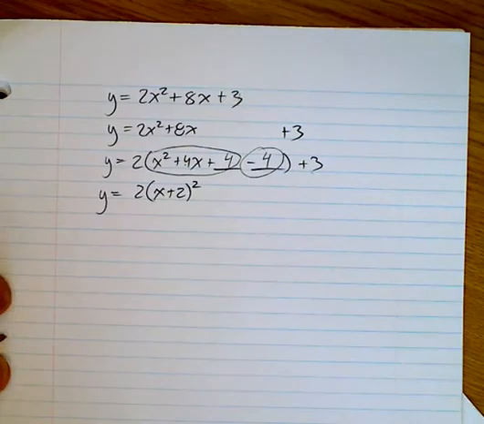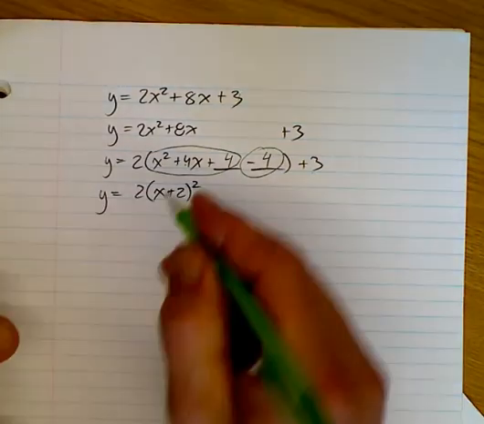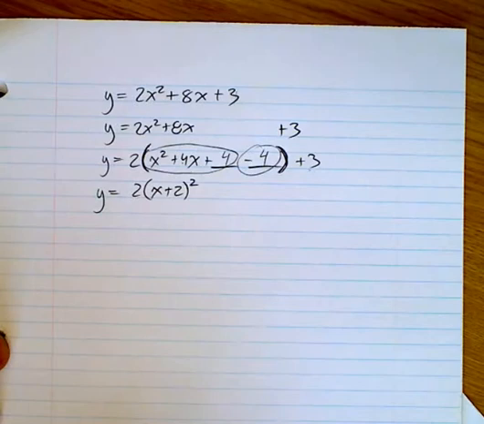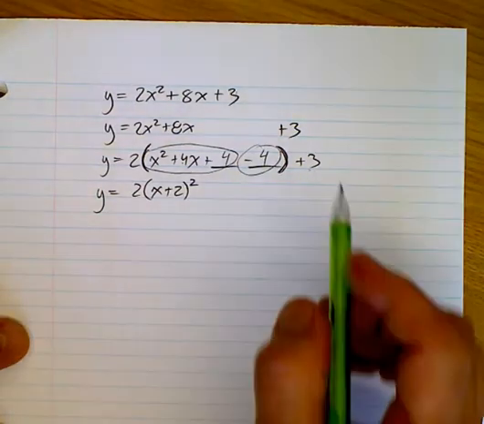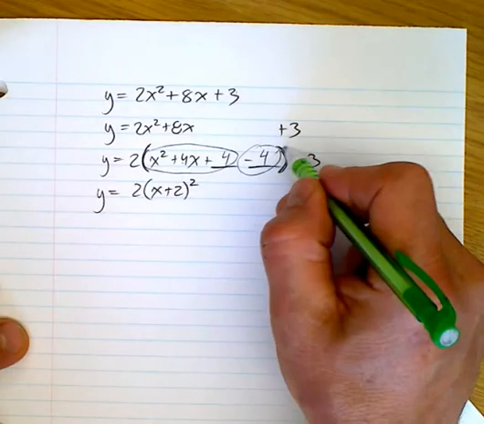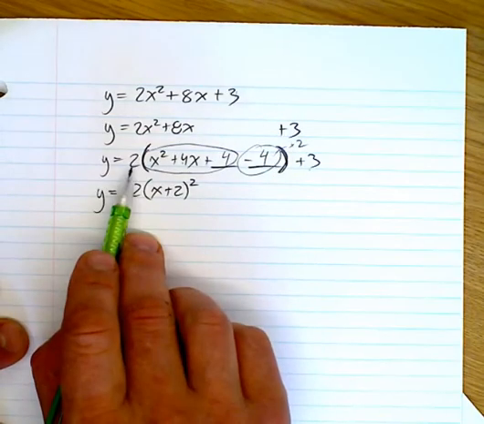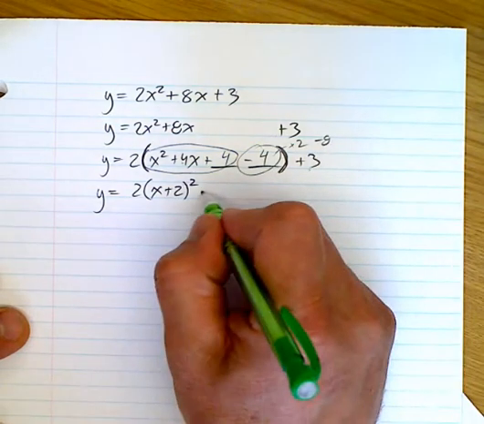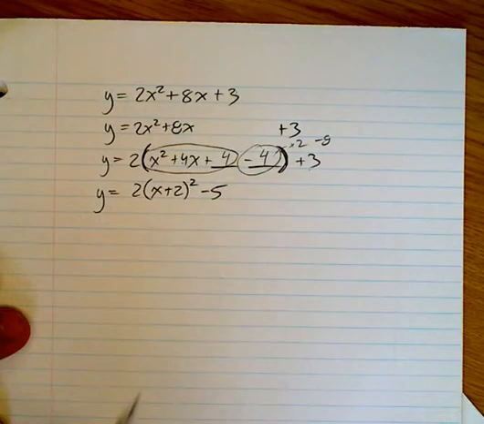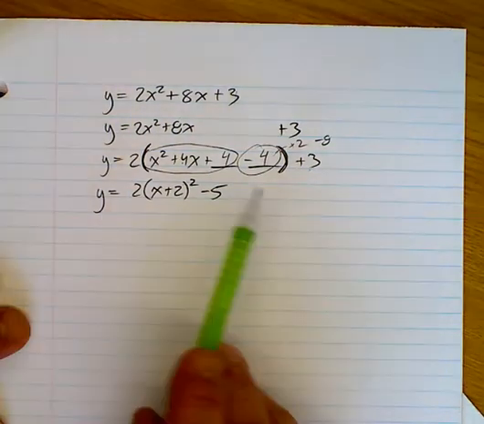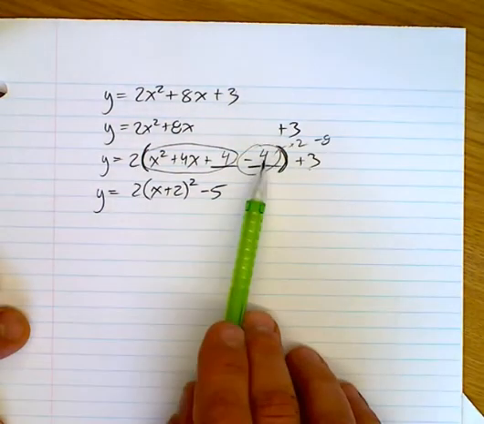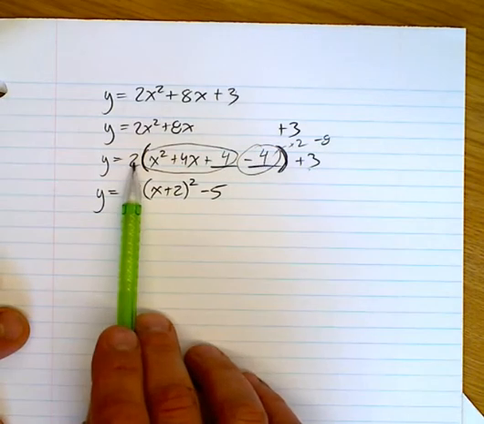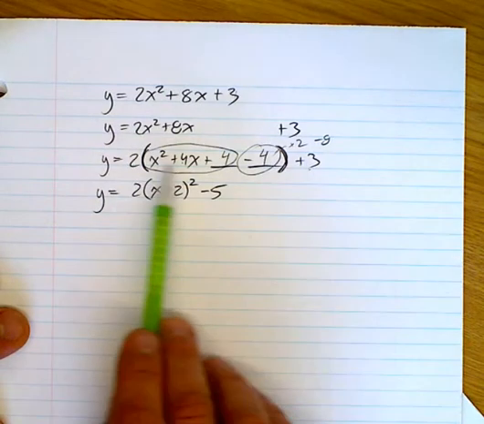Can you see what has to happen to it first, though? Don't forget it's all inside the brackets, right? So that minus 4 has to get multiplied by the number out front here. So it becomes minus 8 plus 3, which is negative 5. That's the tricky part in these situations where you have the number in front. That number that you subtracted has to get multiplied by that 2 in there because it's essentially twice as big, right? It's inside the bracket.